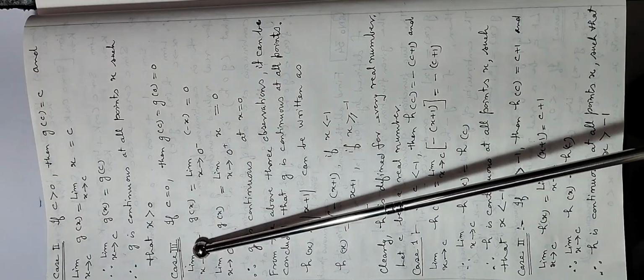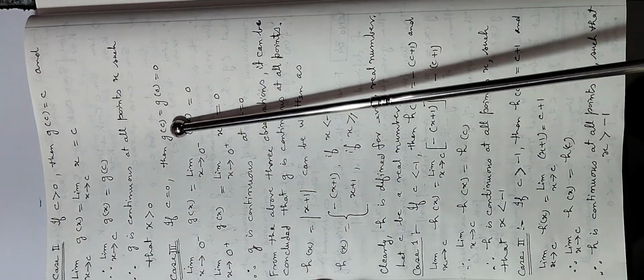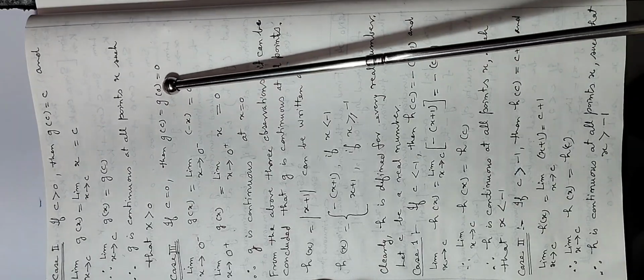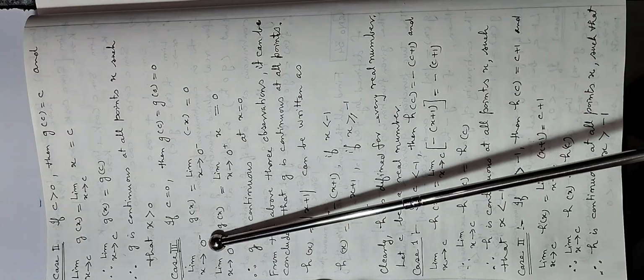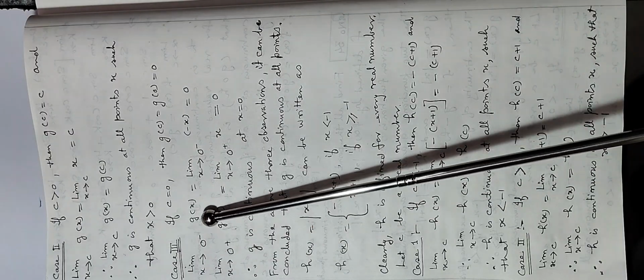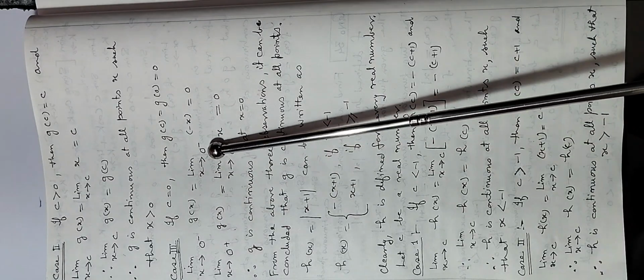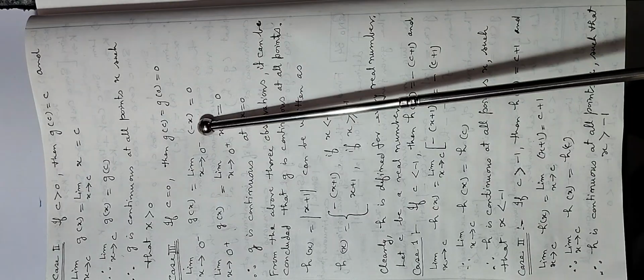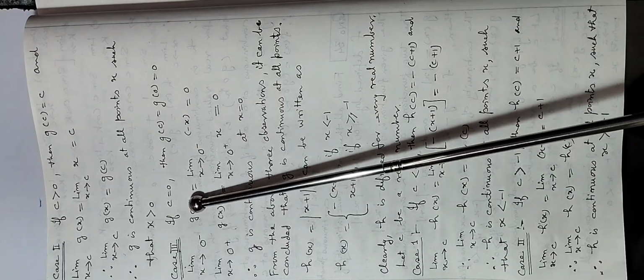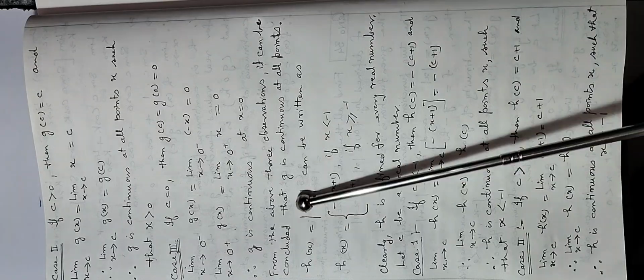Now come to Case 3. If c is equal to 0, then g(c) = g(0), which is equal to 0. The limit as x tends to 0 from the negative side, the left hand limit, of g(x) equals the limit of -x, which is 0. The limit as x tends to 0 from the positive side of x is equal to 0. Therefore, g is continuous at x equal to 0. From the above three observations, it can be concluded that g is continuous at all points.